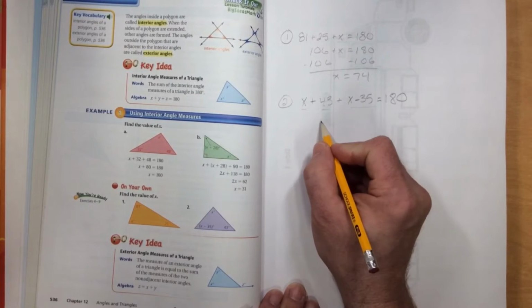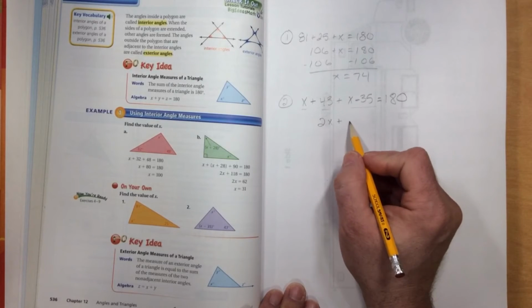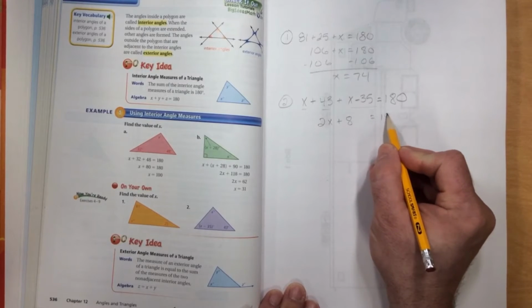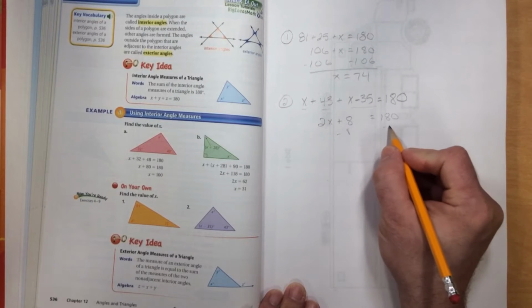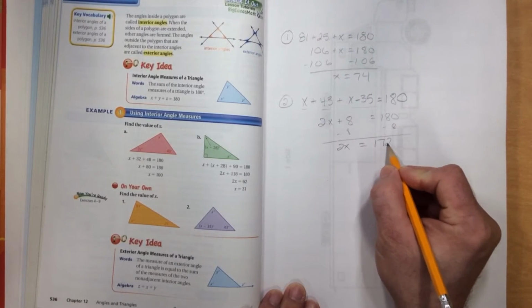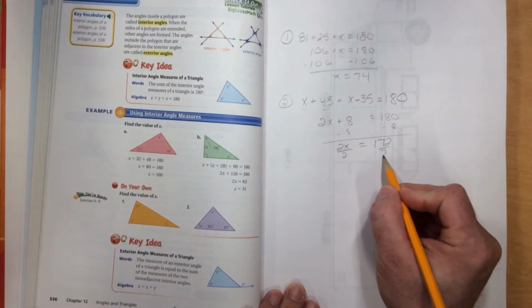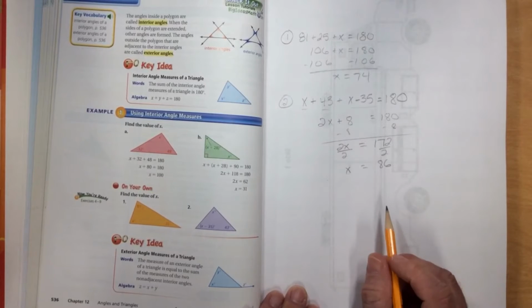So x and x is 2x. 43 and negative 35 will give us 8. 2x plus 8 equals 180. Now subtract 8 from both sides. 2x equals 172. Divide both sides by 2, and x equals 86.